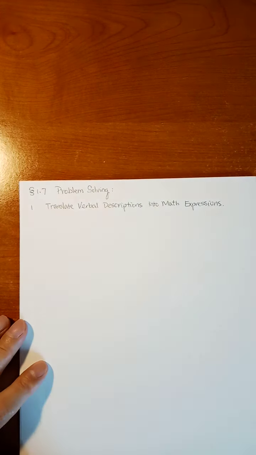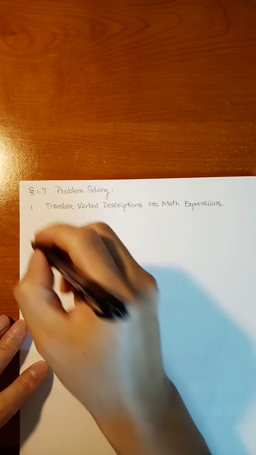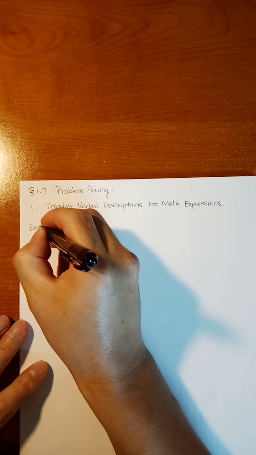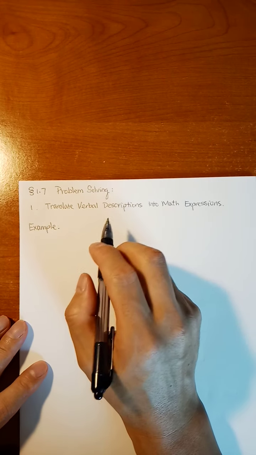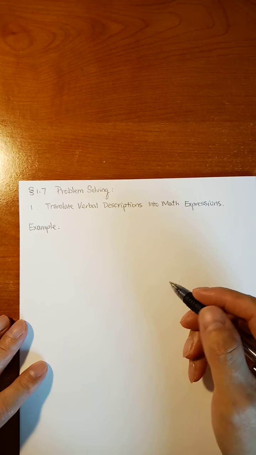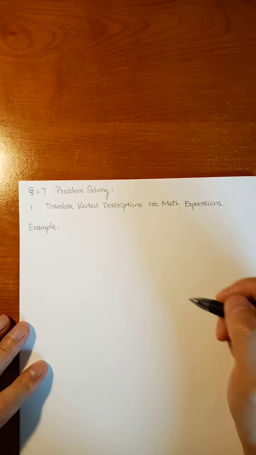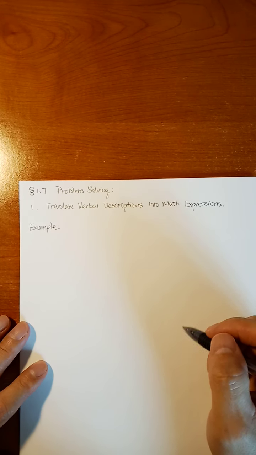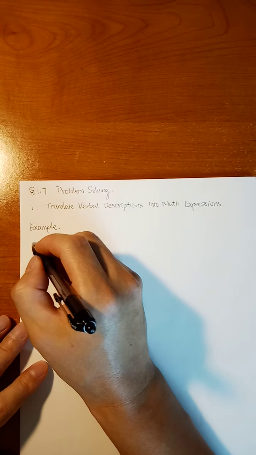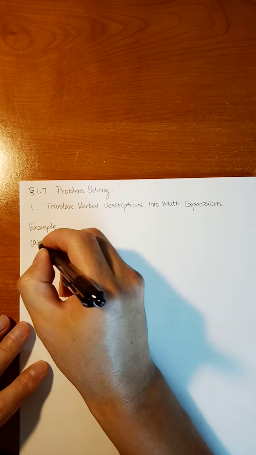So in this first part, the author listed some verbal descriptions and tries to write down the corresponding mathematical expression. Okay, so for example, in this example, they list the first one.